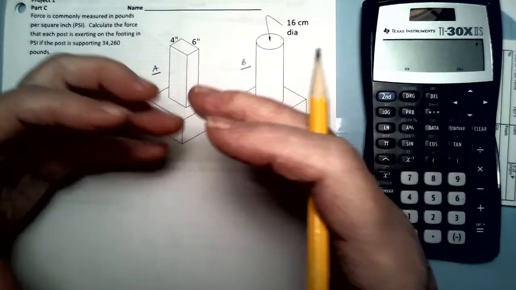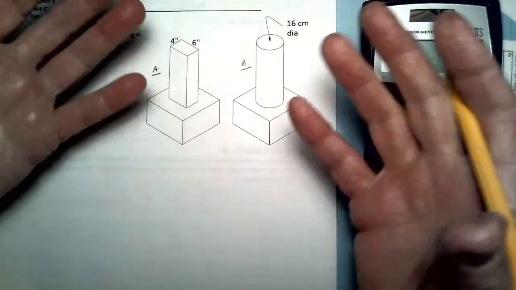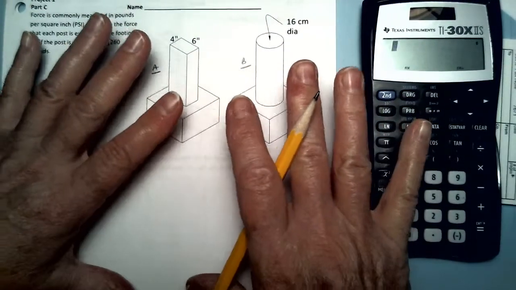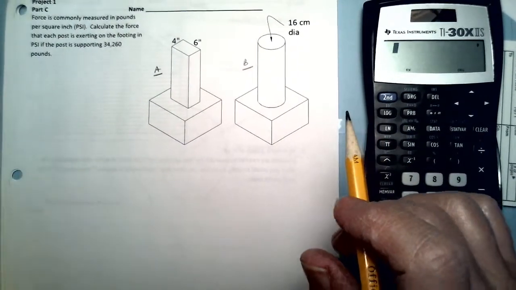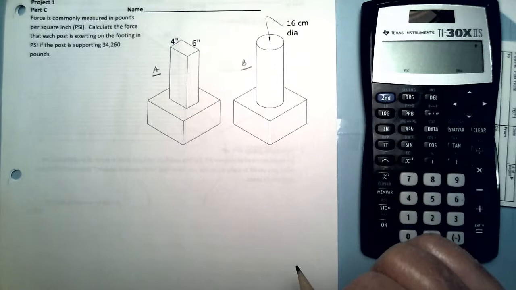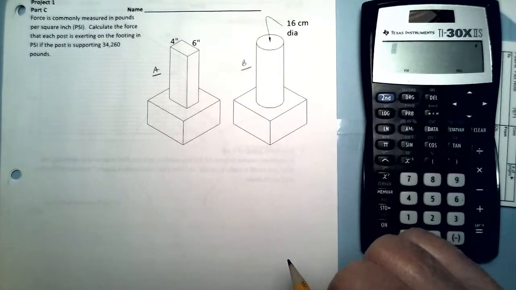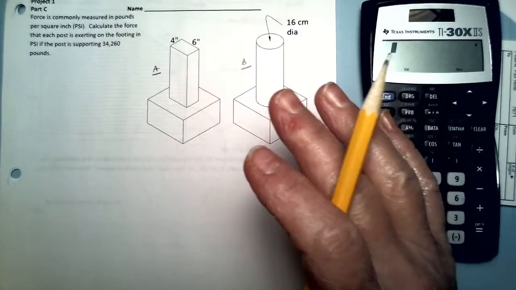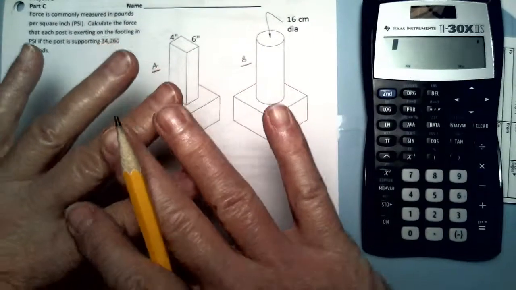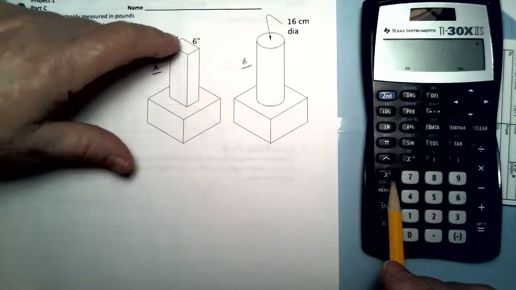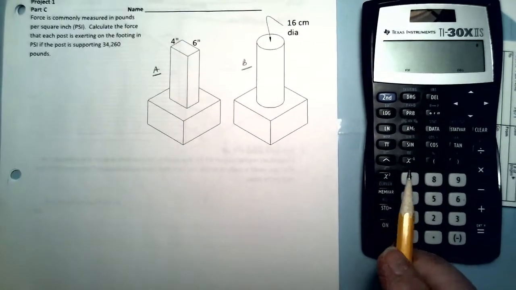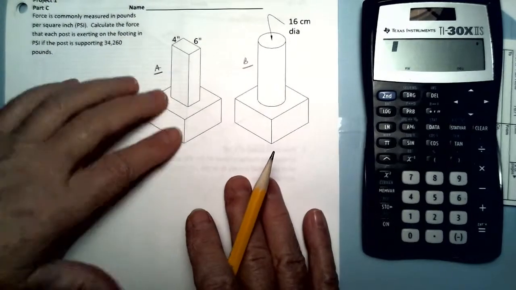Well, when force is exerted on something, it's spread across its area. If you were walking in the snow and all you had were snow boots on and the snow was fairly fresh, well, you're going to sink. And that's why people wear snow shoes, so that their weight can be spread out over a larger area. And that's what's going on here. So the process is really quite simple here.